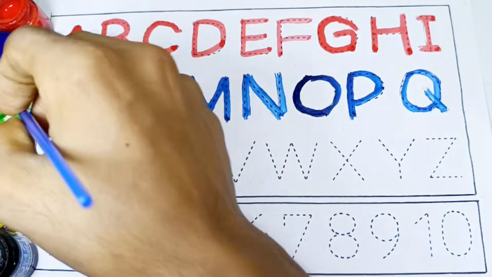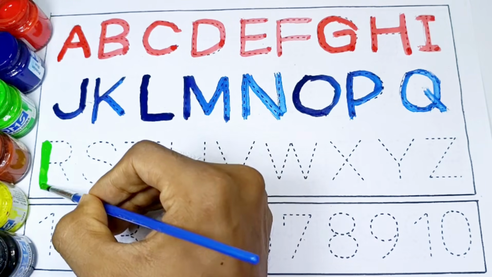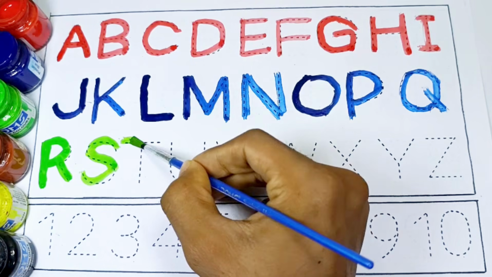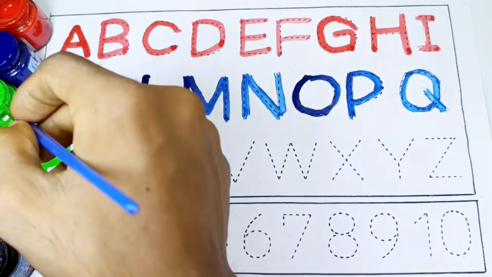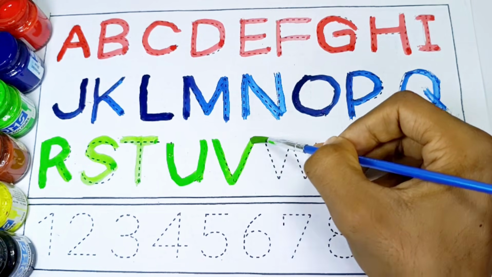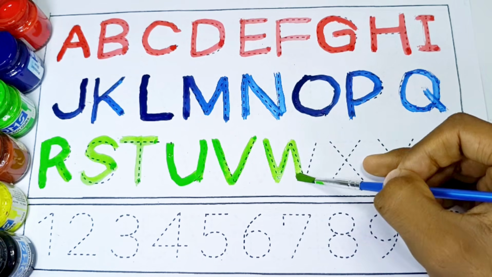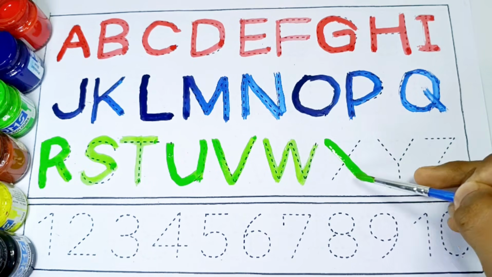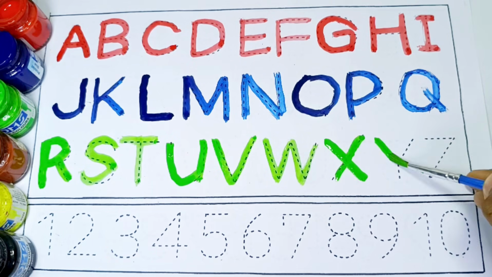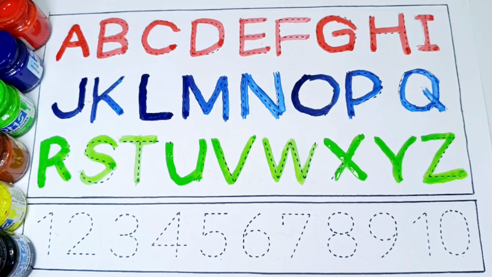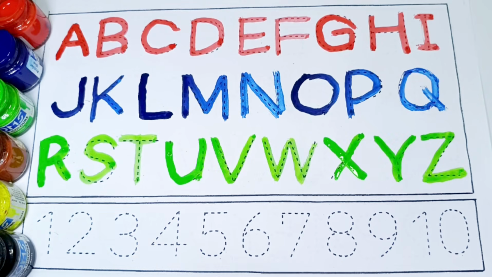Green color. R for rose. S for sun. T for teacher. U for umbrella. V for van. W for whale. X for xylophone. Y for yo-yo. And Z for zebra. Now you draw numbers and use brown color.